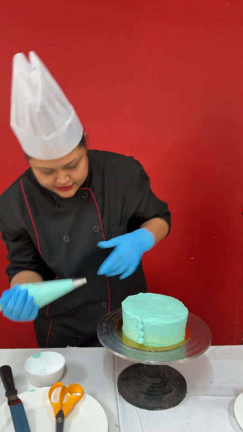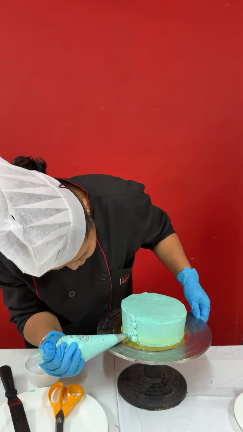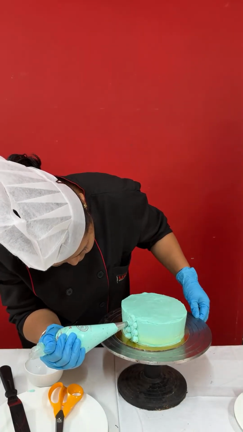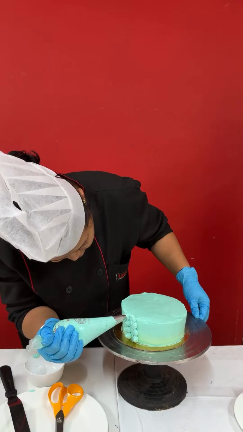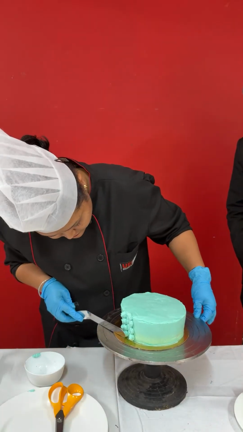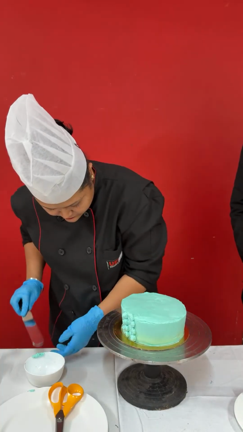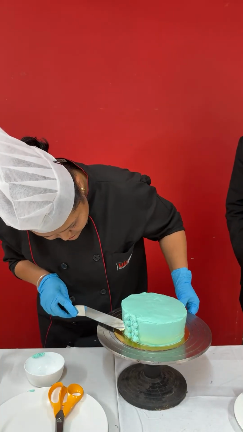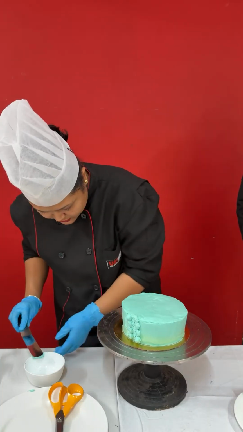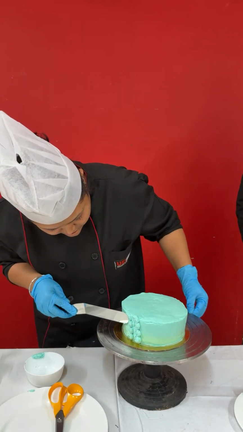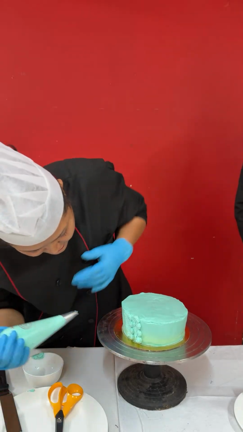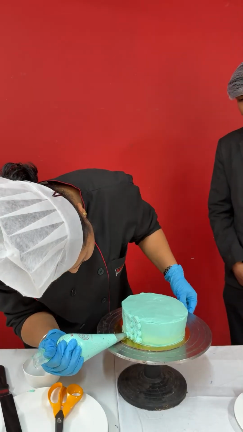Again, we will be doing the same. Not the complete dot, half of the dots. So you will be able to see that it comes out like fish scales.